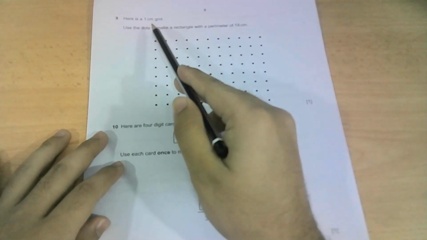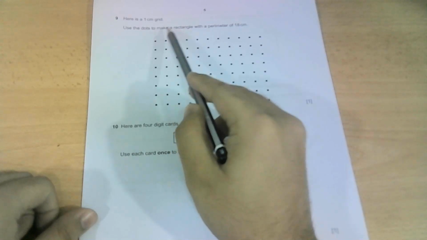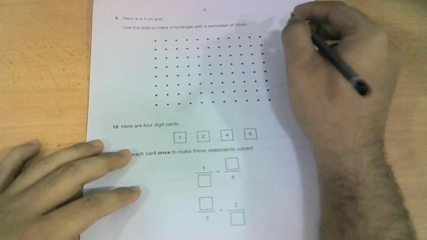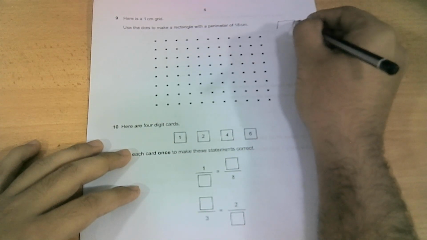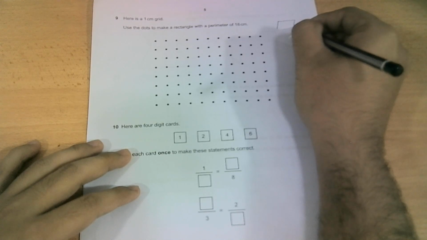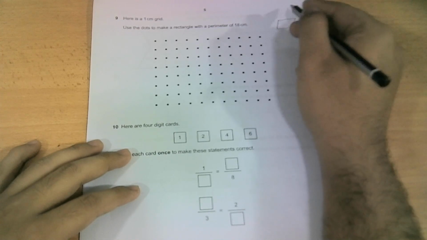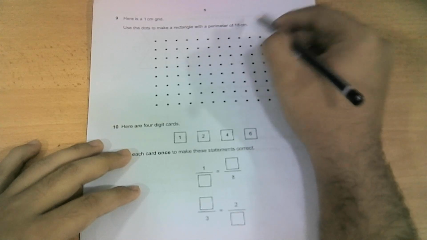As for question number 9, here is a 1 centimeter grid. Use the dots to make a rectangle with a perimeter of 18 centimeters. So this is a rectangle that we have to draw here. Remember that the total perimeter should be 18 centimeters.